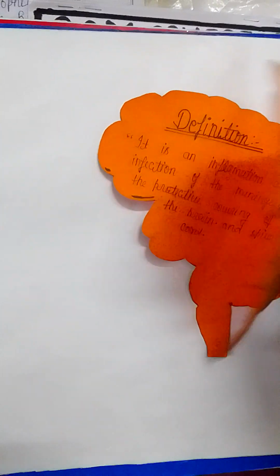After that, brain. So there are three layers in our brain, that is dura mater, arachnoid mater and pia mater. So dura mater, it is the outer layer of the brain. Then arachnoid mater, this is the middle layer of the brain, and pia mater, it is the innermost layer of the brain.